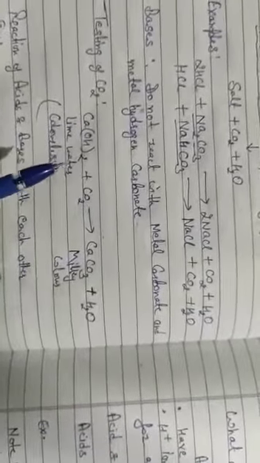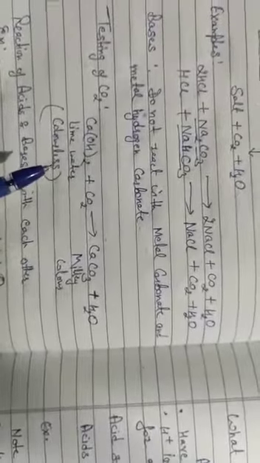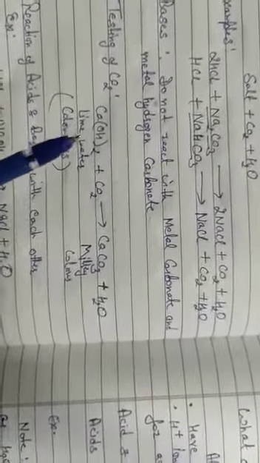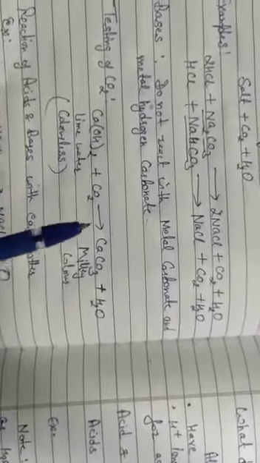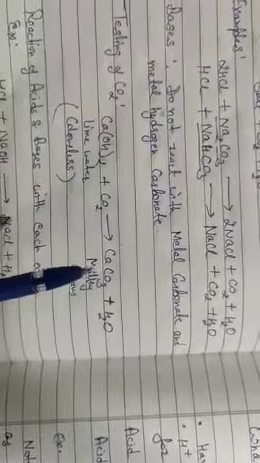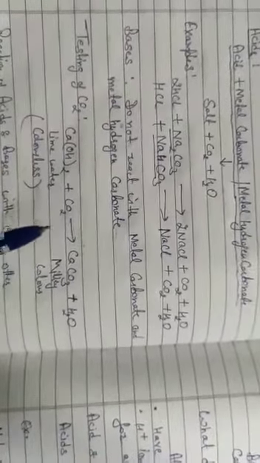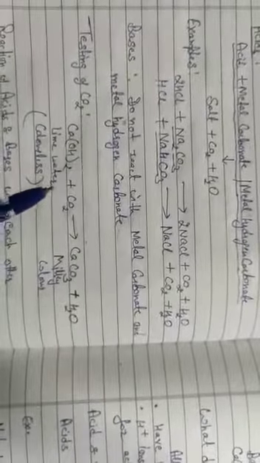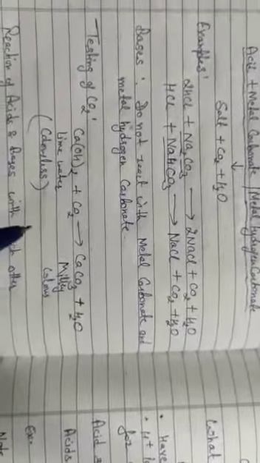The lime water's original color is colorless. It does not have any color. But when carbon dioxide is passed through the lime water solution, its color changes to milky. In this way, we can check the evolution or release of carbon dioxide through a lime water solution.